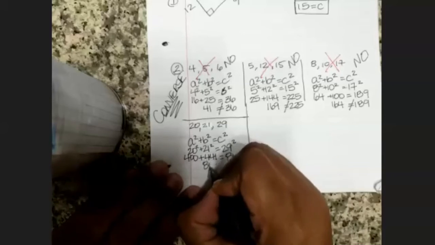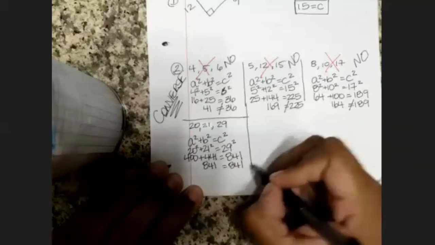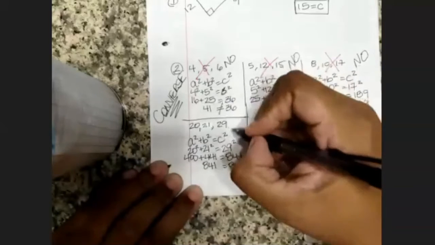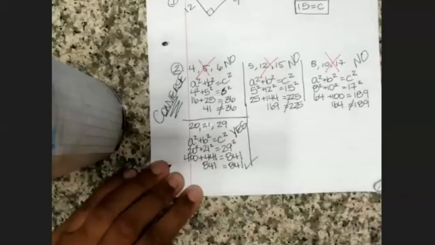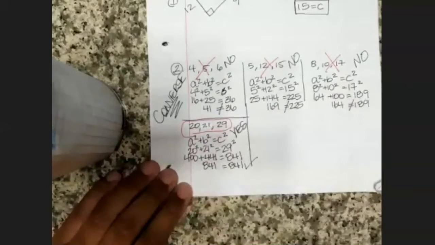Okay, I'm going to go ahead and add those sides. And I get 841 equals 841. That is a true statement. And so my answer here is yes. And so this is my correct answer. Those three sides form a right triangle.